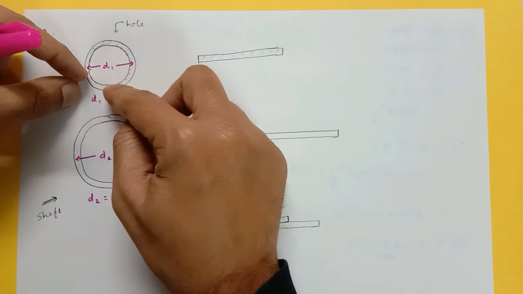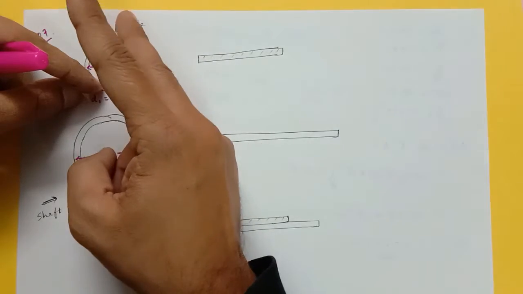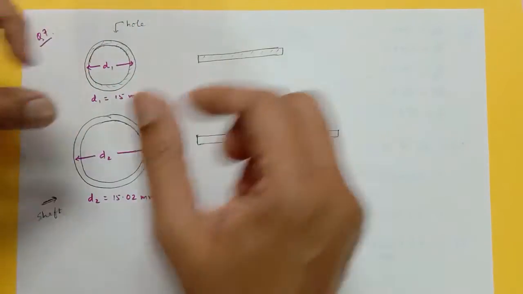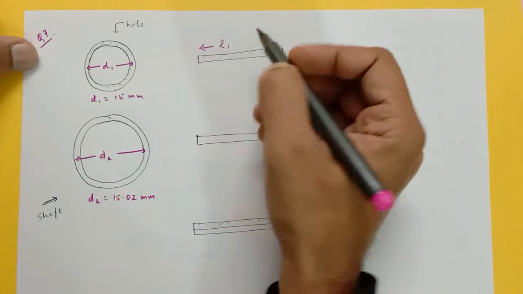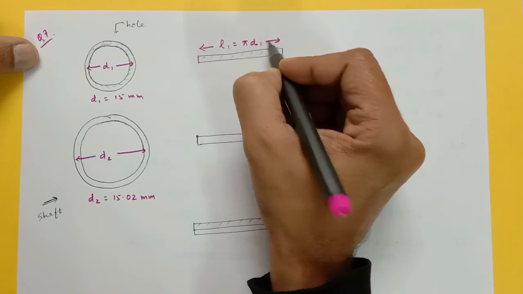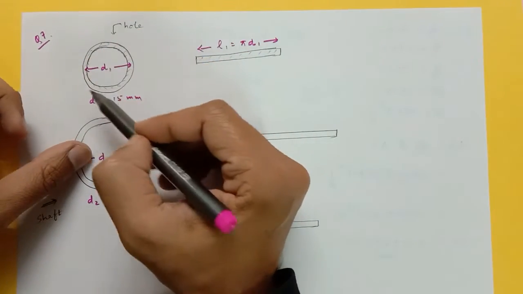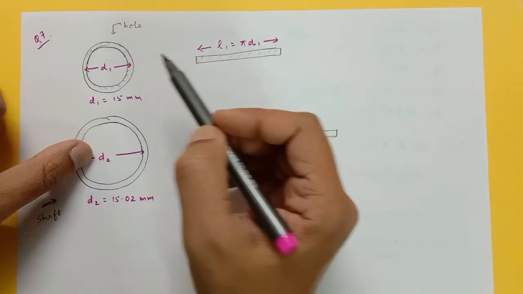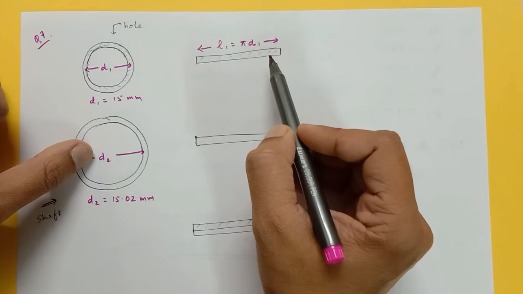So this hole is formed when I make this strip round, but when I cut and make the strip straight, the length of this strip, say L1, would be equal to pi times d1, because the circumference itself becomes the length, correct?